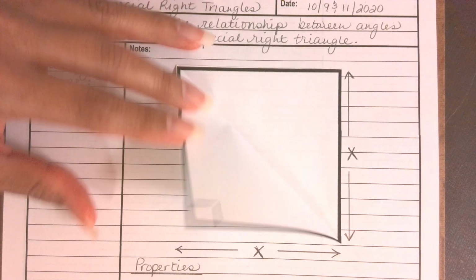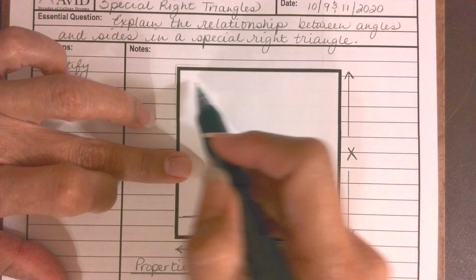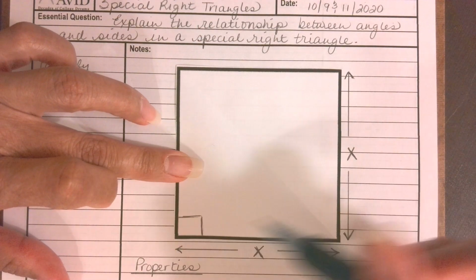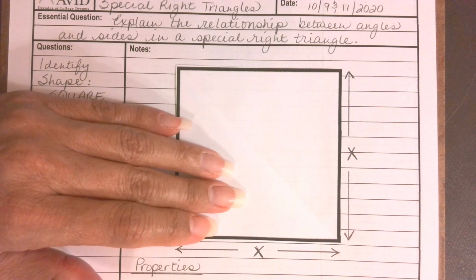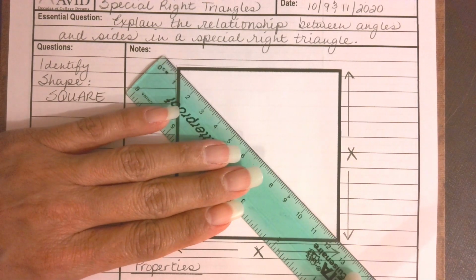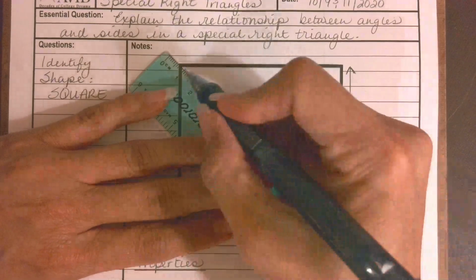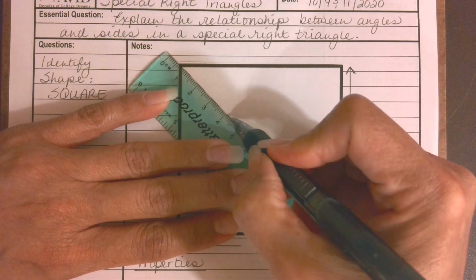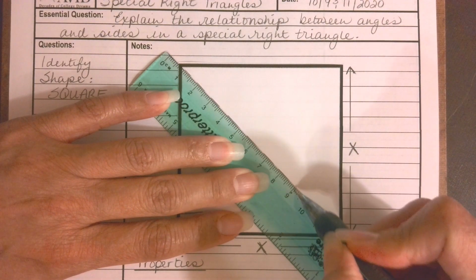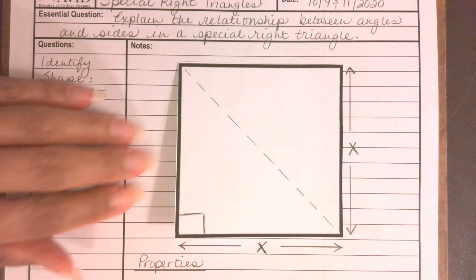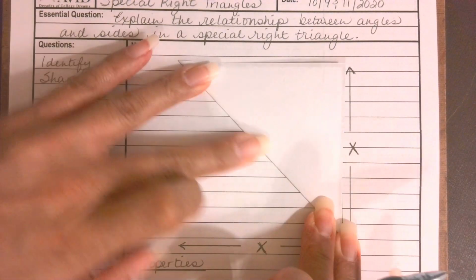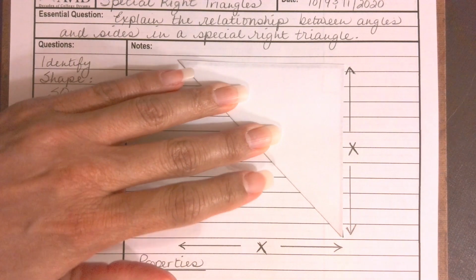So we've already come across that all sides here were of length x, and all angles were of angle measure 90 degrees. And right here across this line, I'm going to go ahead and put a dash line to make a point. We folded it over here, and we discovered that something is going to change, okay?